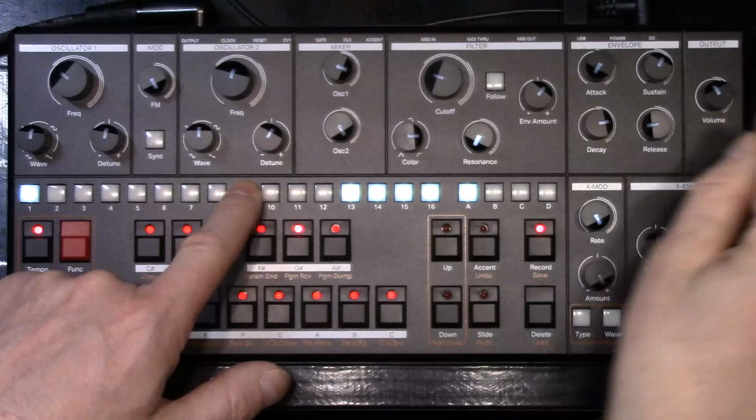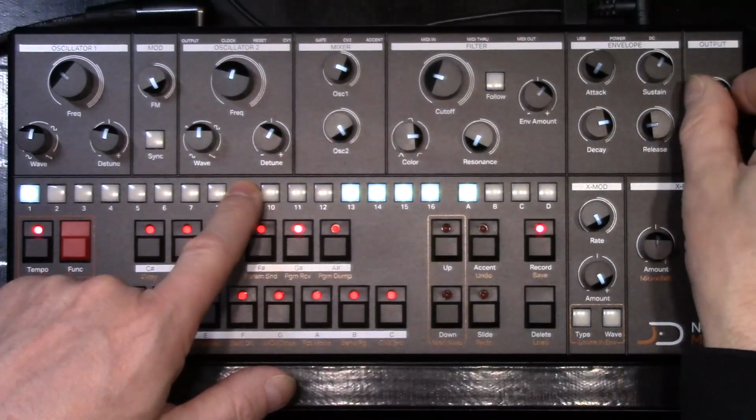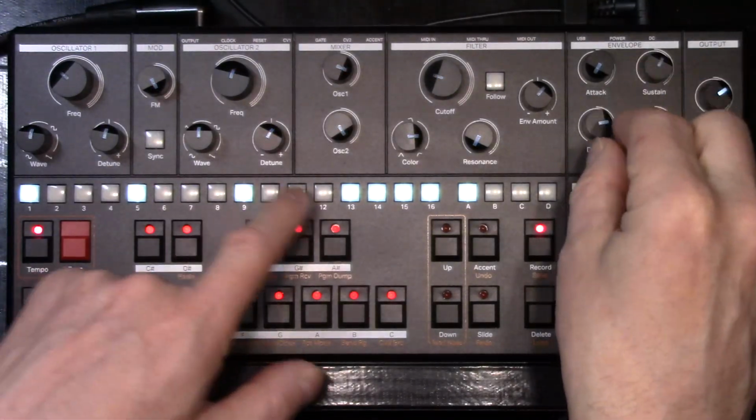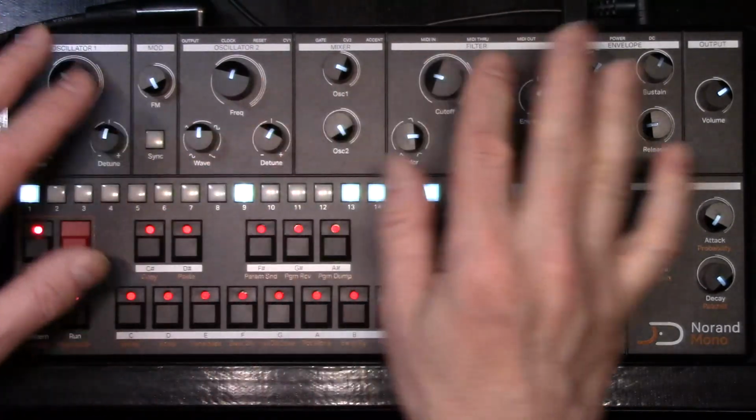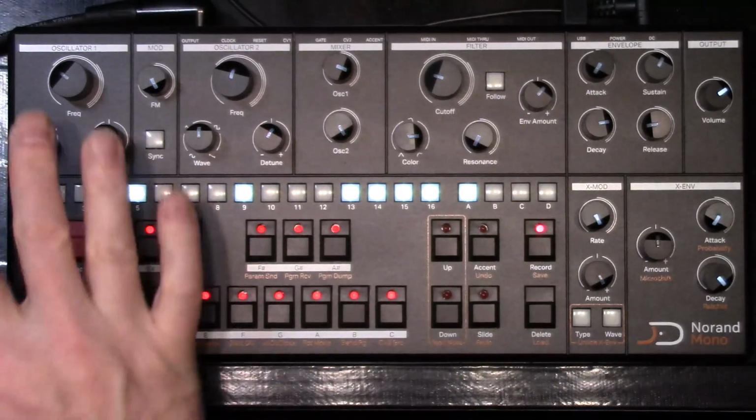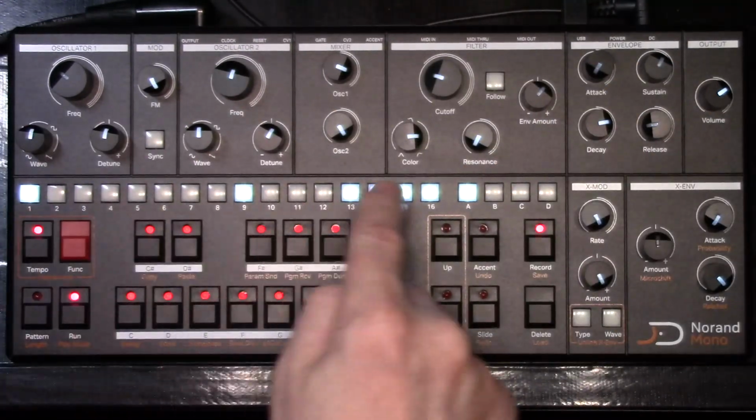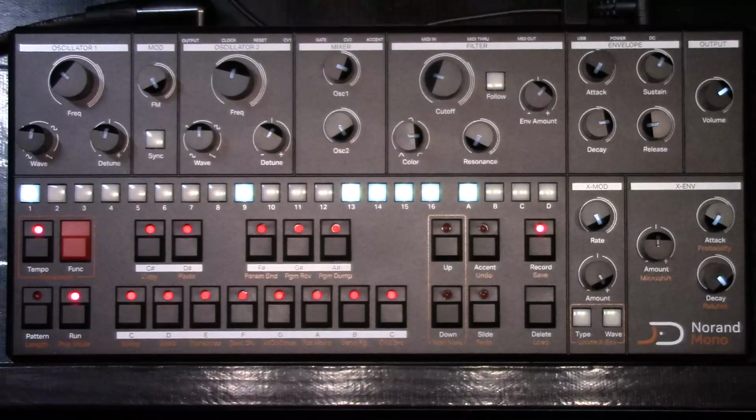No resonance on that one, but we'll bump up the volume. So, different offset values on any of those controls, different for every step.